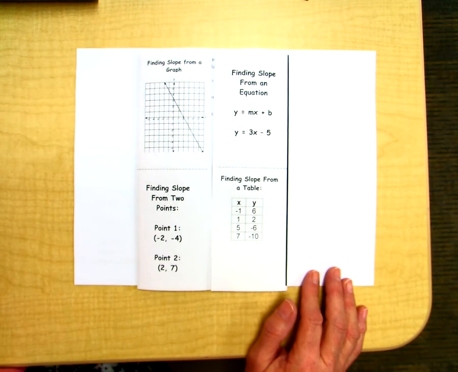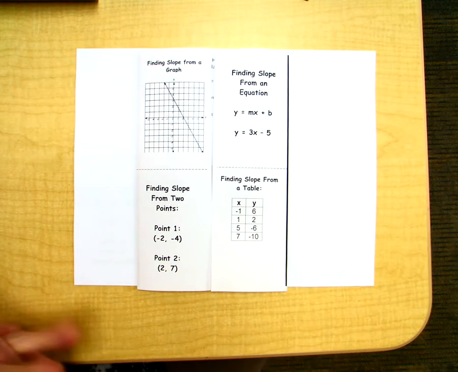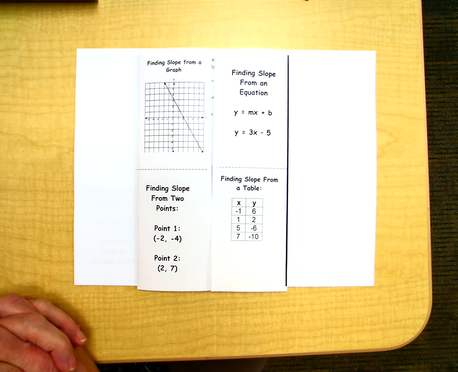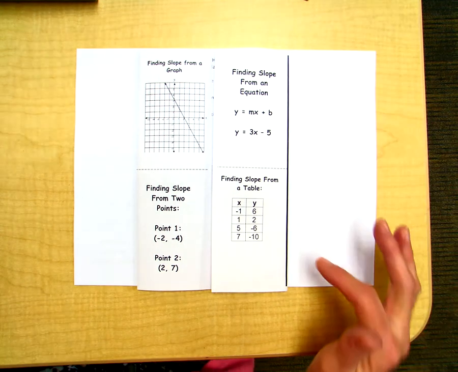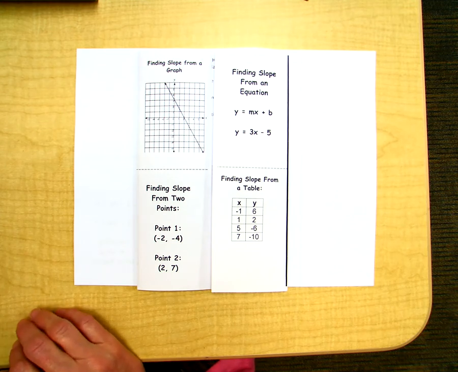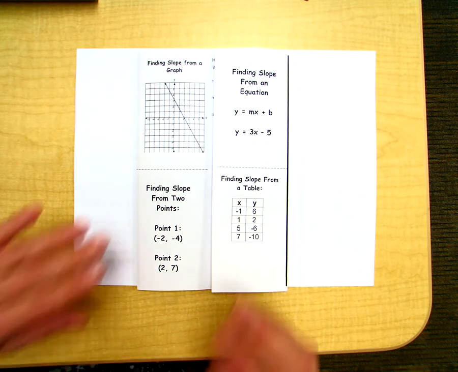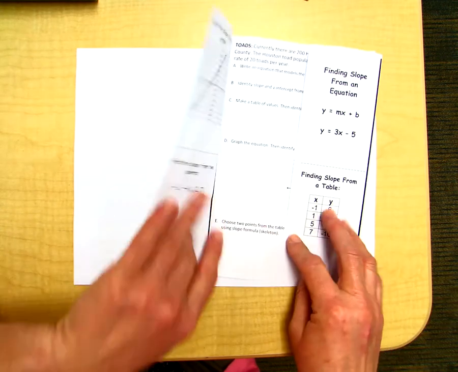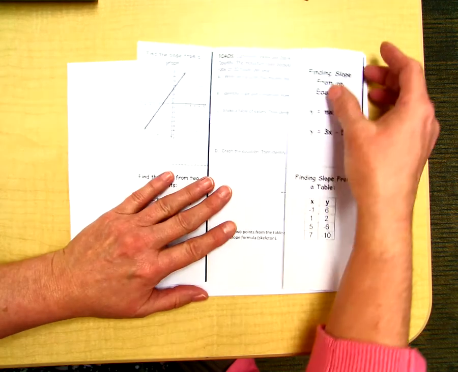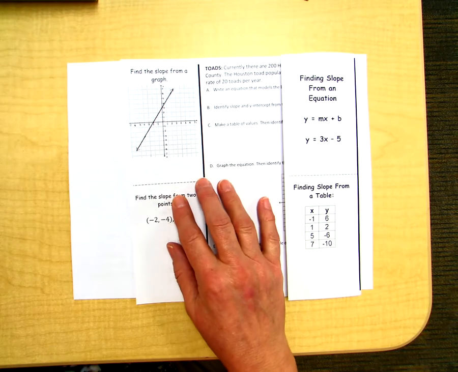So what we have here is slope from a graph, finding slope from 2 points, finding slope from an equation, and finding slope from a table. So let us start with finding slope from a graph. So we're going to open up our foldable. We're going to look at this top section here, finding slope from a graph.